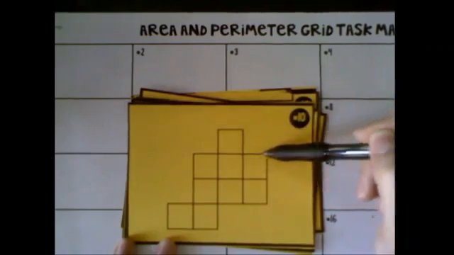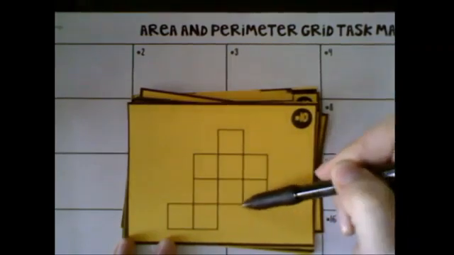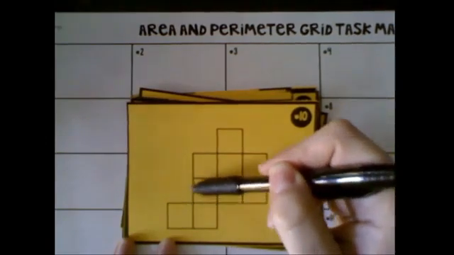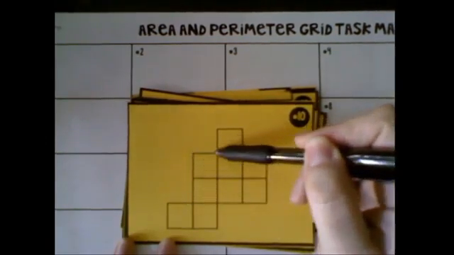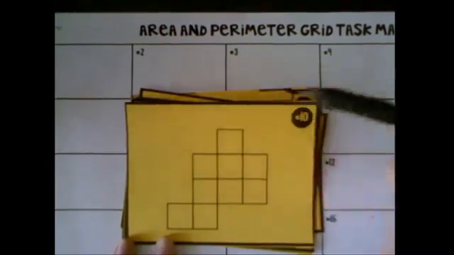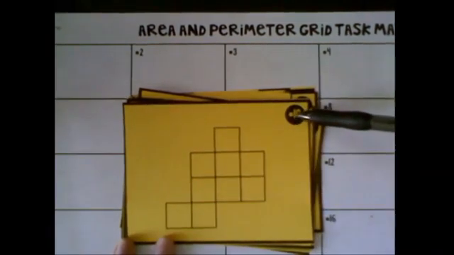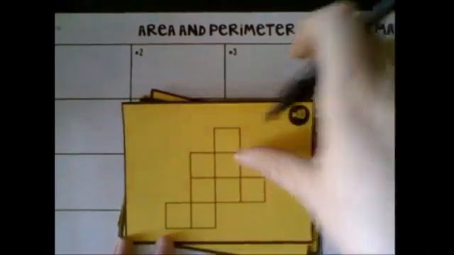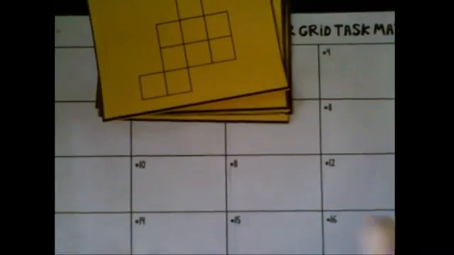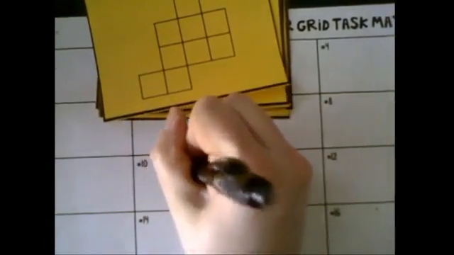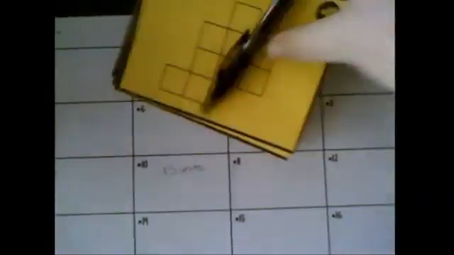So we have 1, 2, 3, 4, 5, 6, 7, 8, 9, 10, 11, 12, 13, 14, 15. So then in the box that's labeled number 10, you would write 15 and then just units, because we don't really know for sure what exact measurement lengths these are.